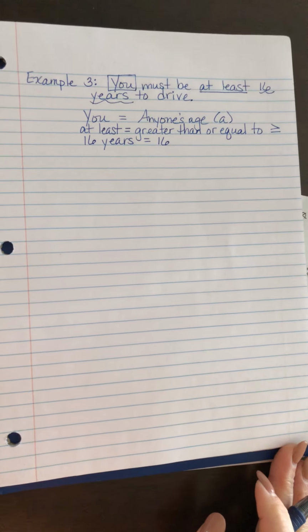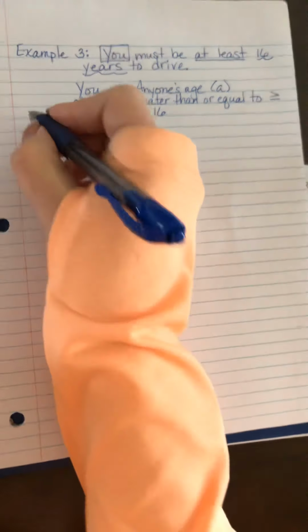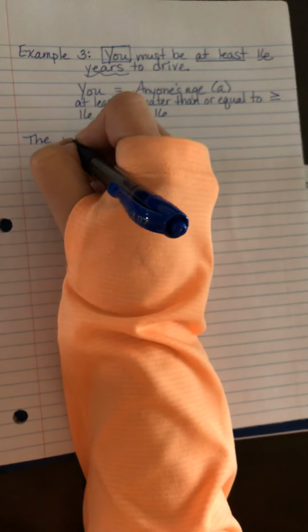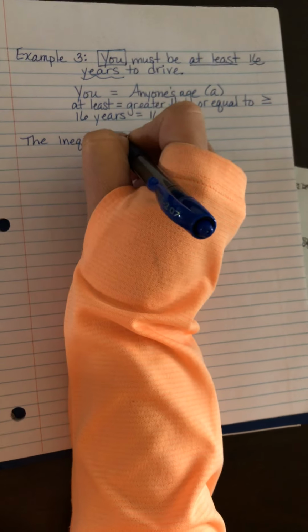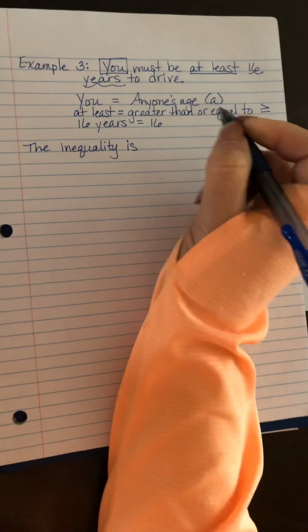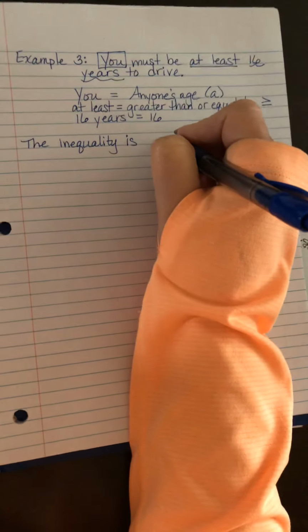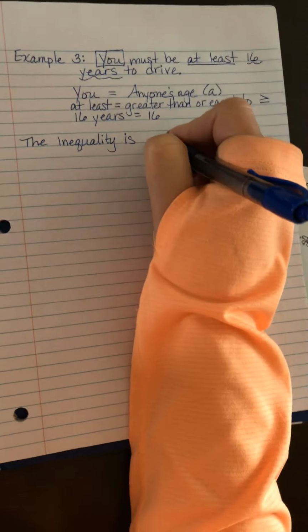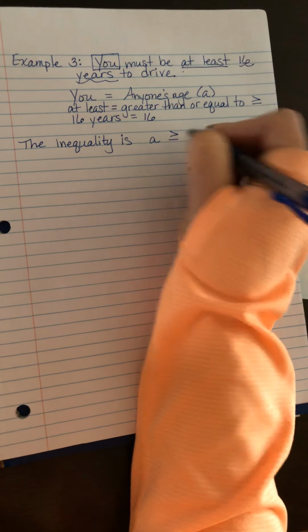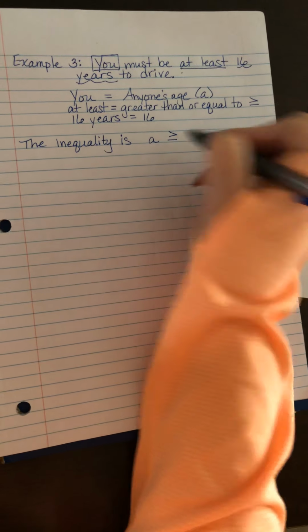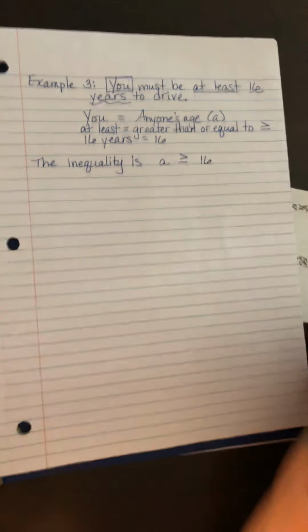Now all we have to do is take this and put it in an inequality. So the inequality is: anyone must be at least 16 years to drive. At least, greater than or equal to 16.